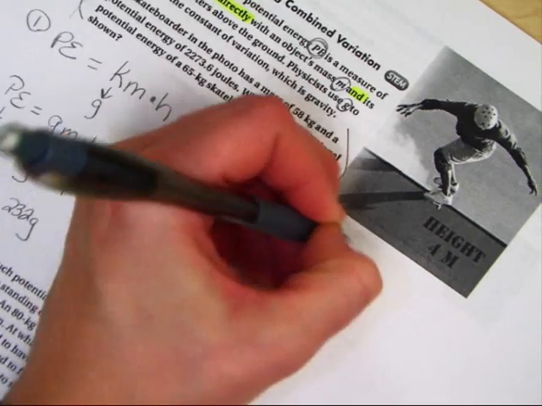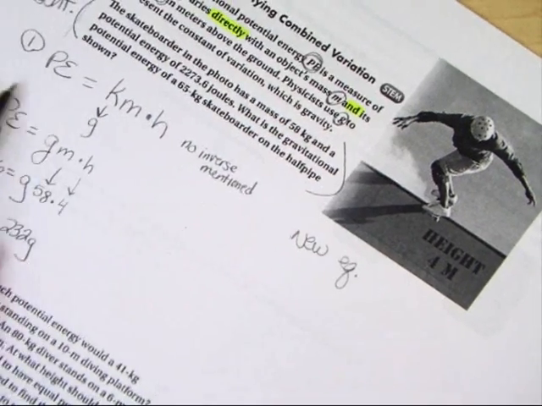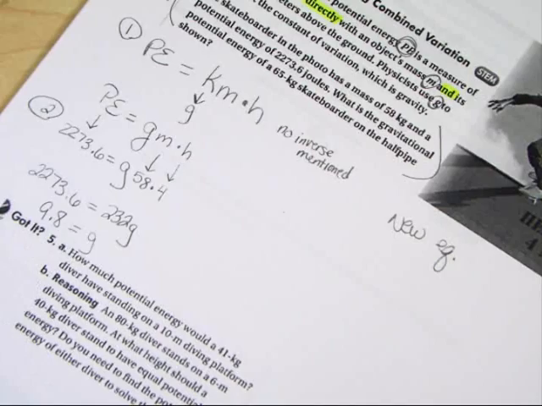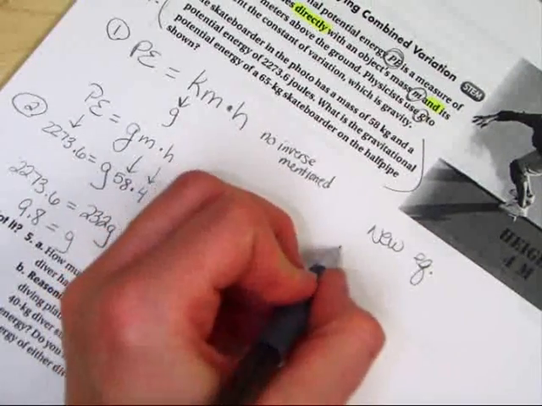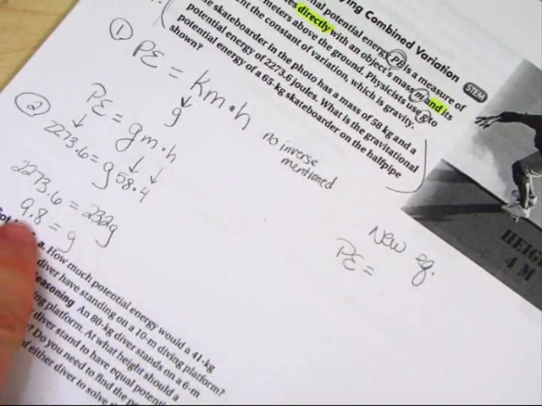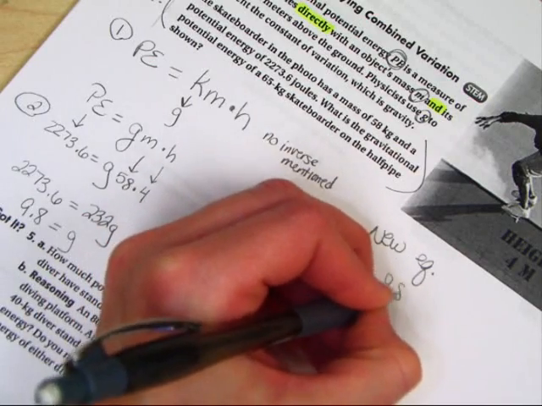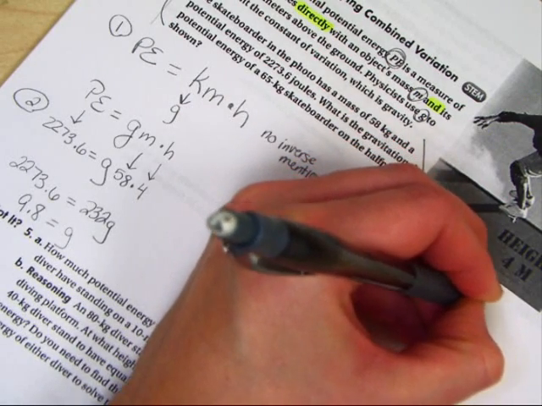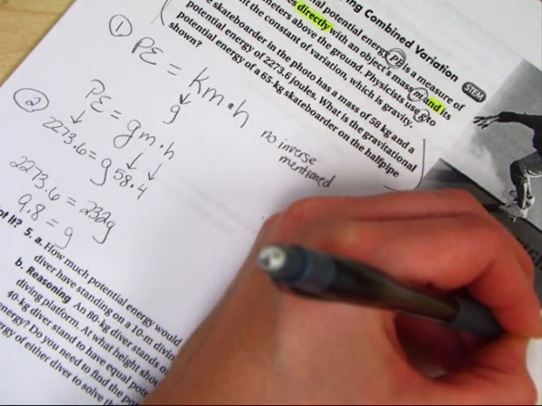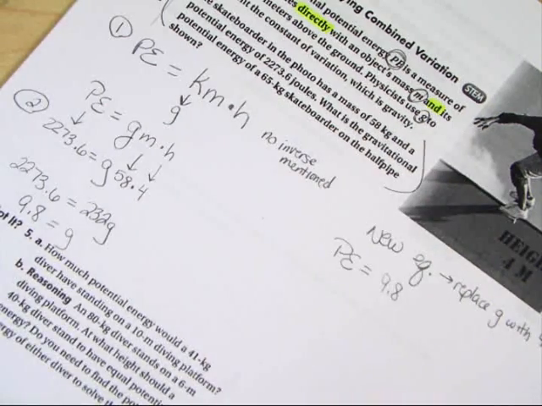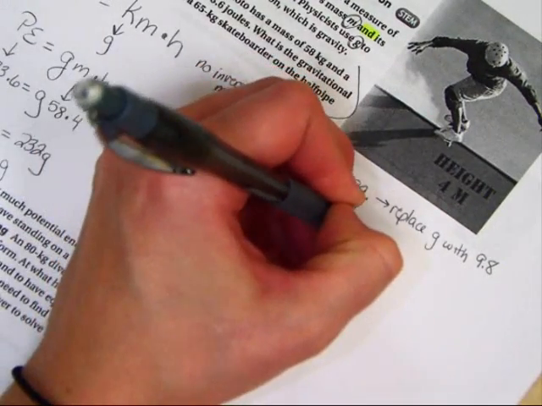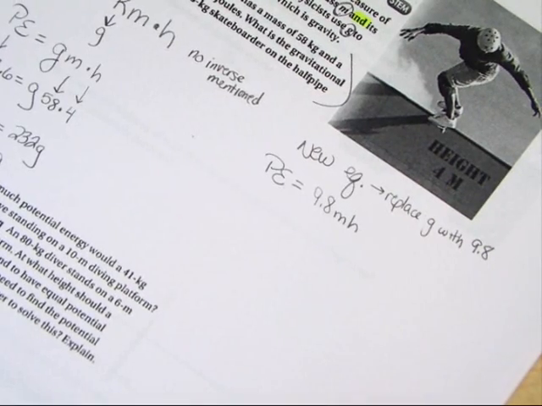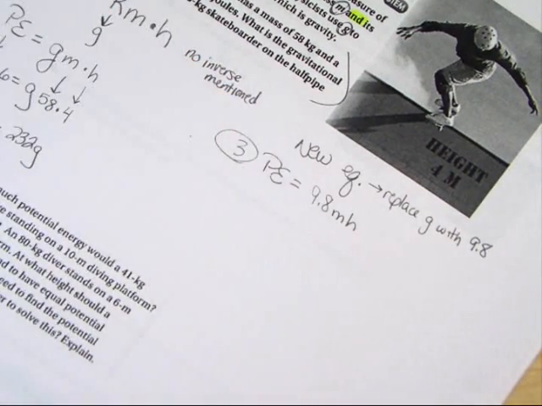Once you get G, I make my new equation. Okay? And I combine that with step 1 and this step down here. I guess it would be a step 4. My new equation is potential energy equals G, which is 9.8. We're replacing G. Write that down. Replace G with 9.8, so you know what you're doing, times M times H. Okay, so I guess we can call that step 3, step 4. I really don't care what step you call it as long as you write it down.